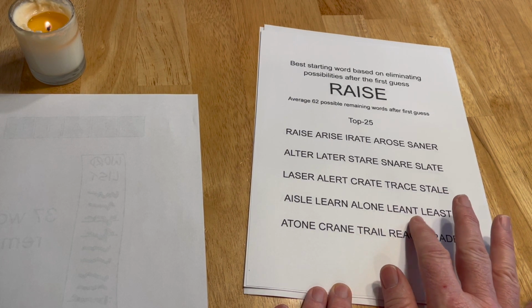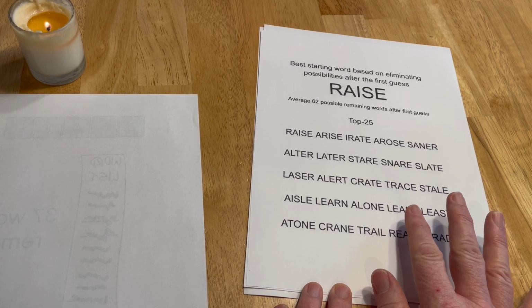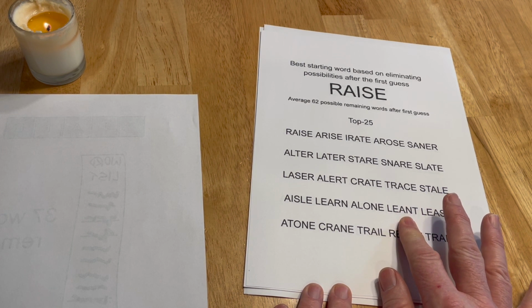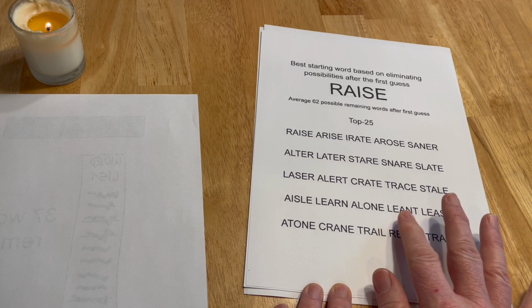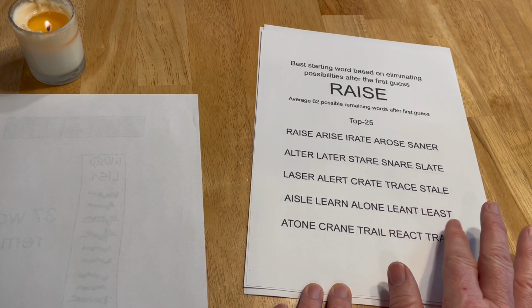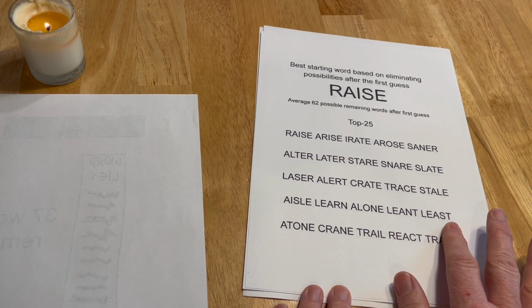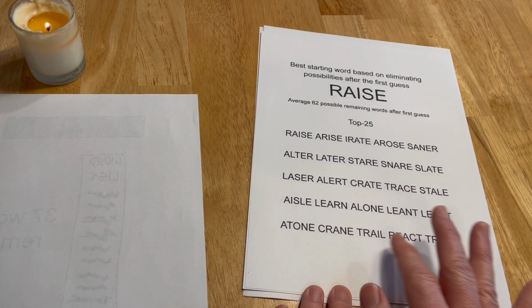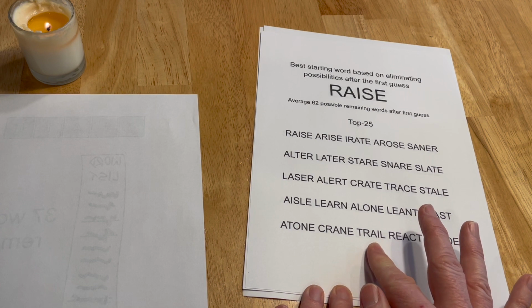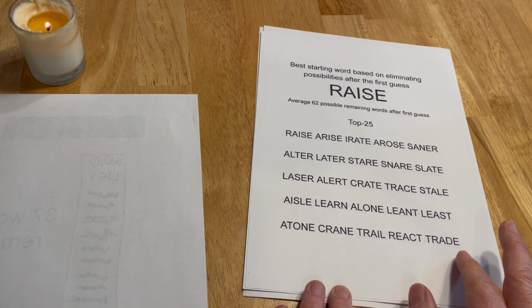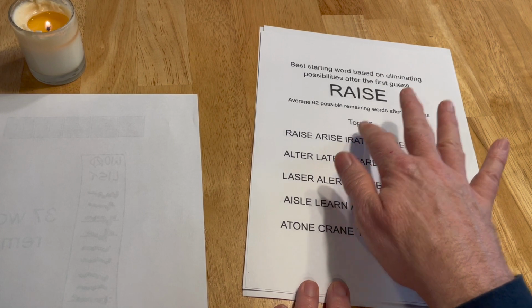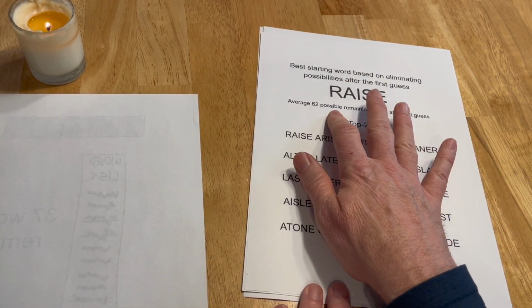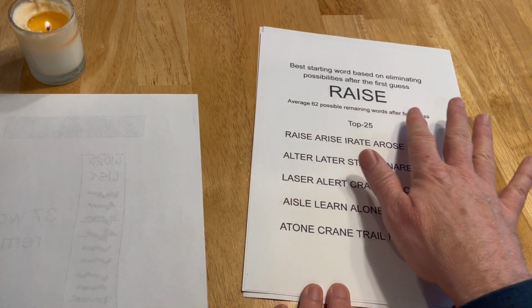And this is a British spelling of the word lint. And so that is in the Wordle word list, and so that's why it shows up here, L-E-A-N-T, leant. And then least, atone, crane, trail, react, and trade.